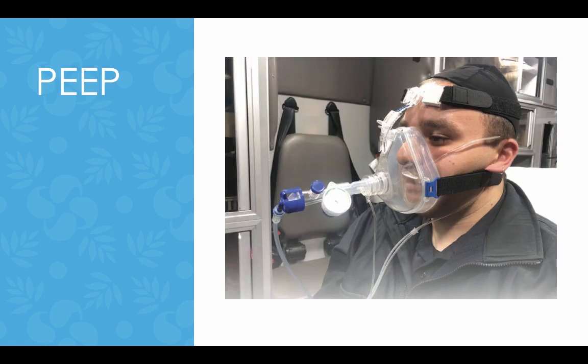With PEEP, if we're increasing positive end expiratory pressure, we are keeping our alveoli open. We are recruiting previously closed, collapsed alveoli, so we're potentially increasing respiration along with ventilation. So extra gas exchange. If we increase PEEP, we are going to increase our oxygenation.